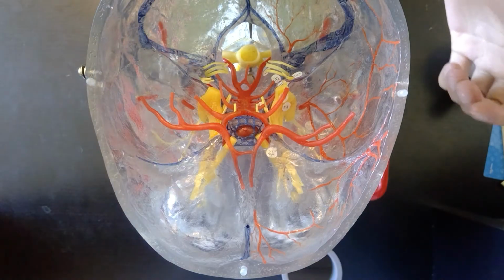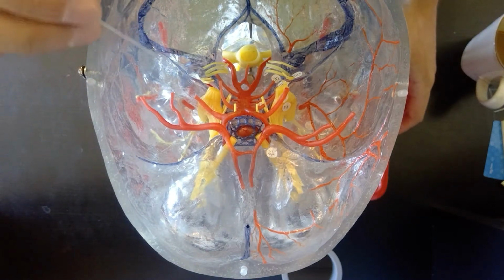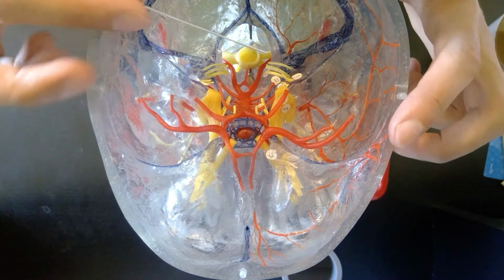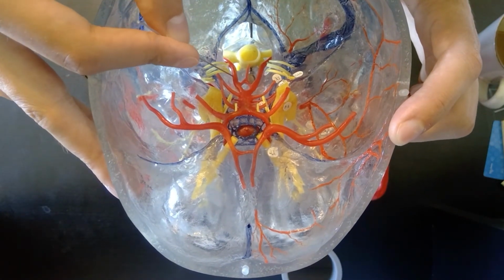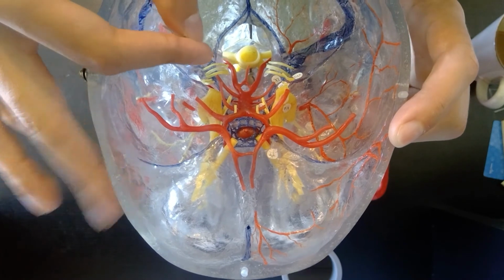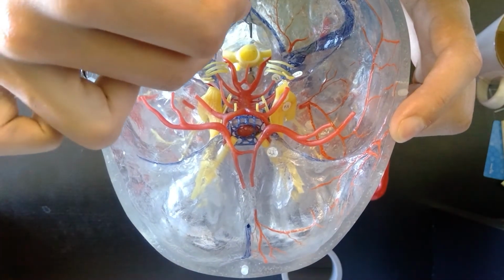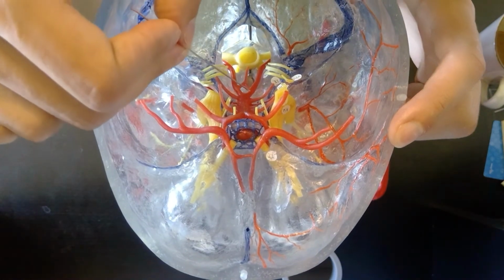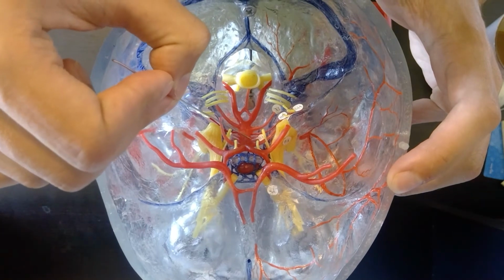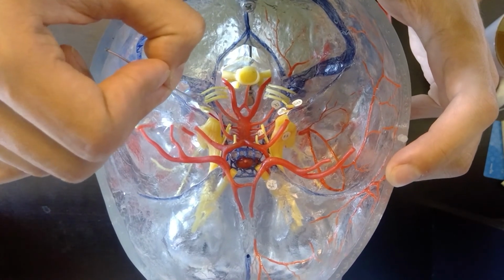Okay, so now we've transitioned to the superior view of what is the circle of Willis and its associated structures. And we're just going to pick up where we left off of the left and the right vertebral arteries here ascending through the foramen magnum, which is this large hole in the occipital bone. And so what we get with the left and the right vertebral arteries is the basilar artery, which is this larger in diameter artery here.